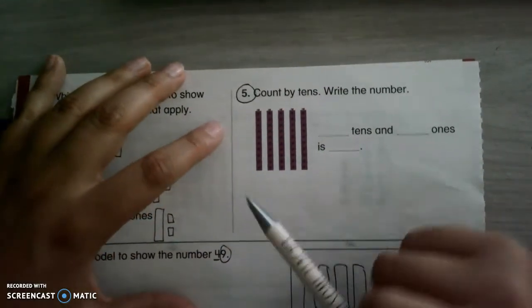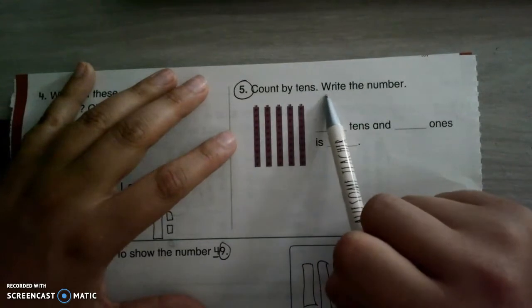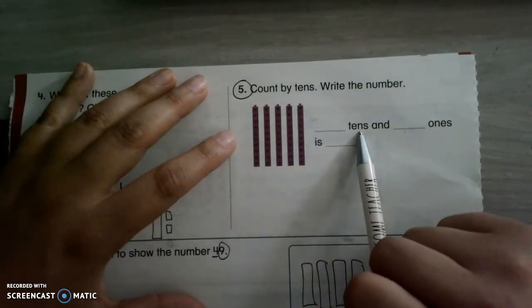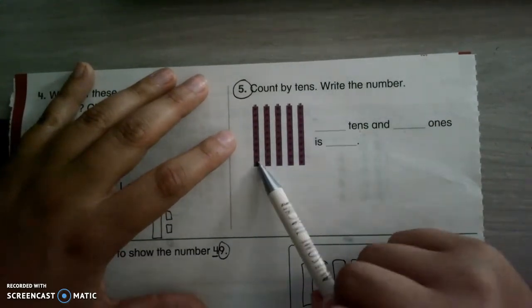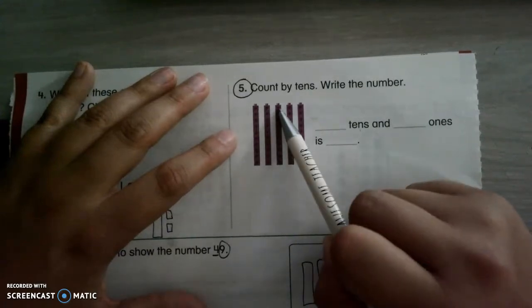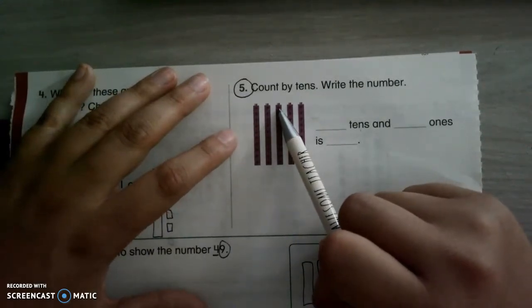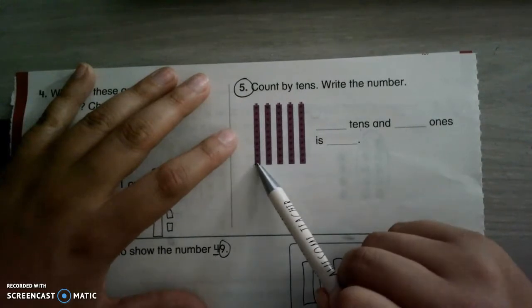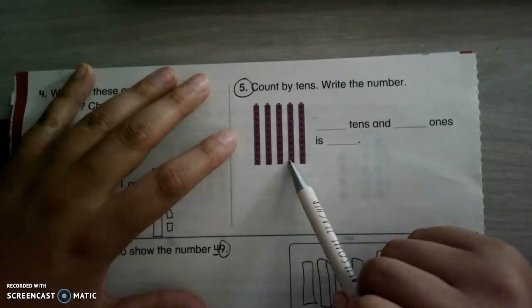All right. Count by tens and write the number. We need to find how many tens we have. Each column has 10, so I am not counting the tens, I am counting the columns. 1, 2, 3, 4, 5.